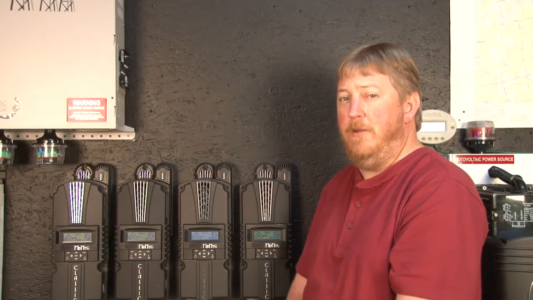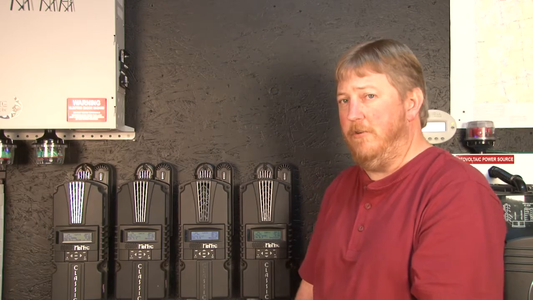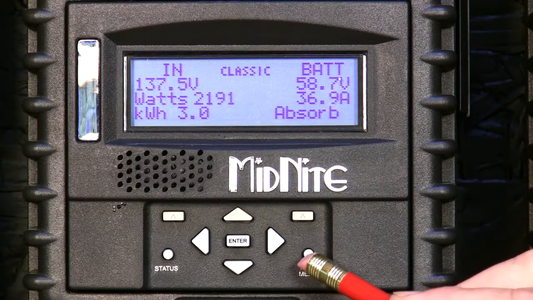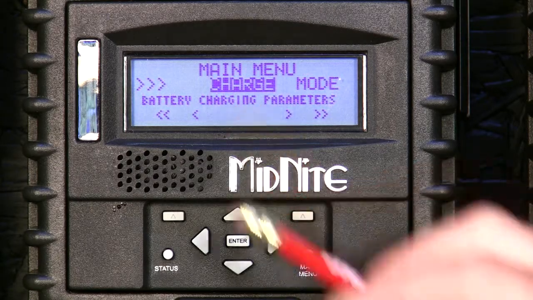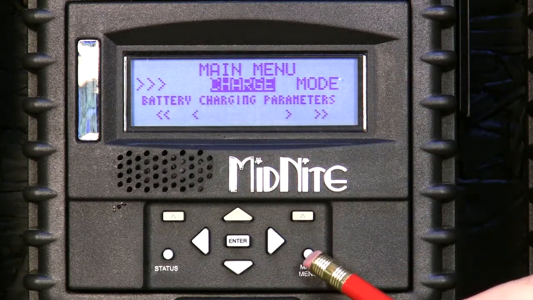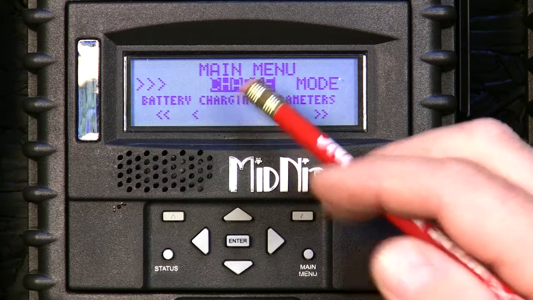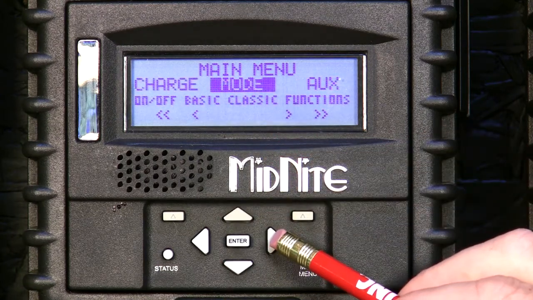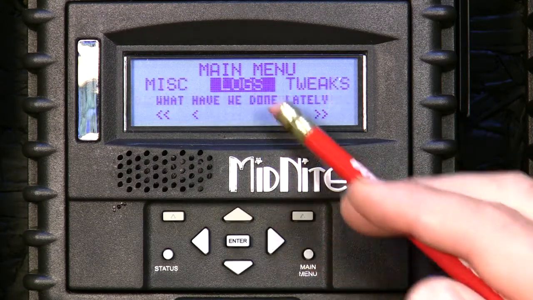Today I'm going to show you how to use the logging menu in the classic charge controller. We need to press the main menu button. Need to press it repeatedly if you're not in the beginning. If you're down into the menu structure, repeated presses of the main menu button will bring you back to the beginning. Scroll to the right until you find logs.